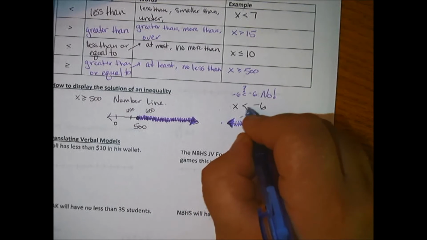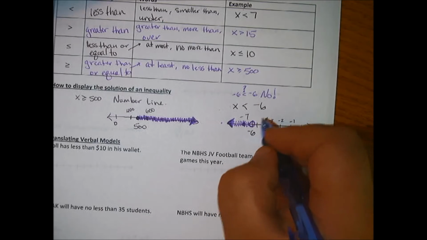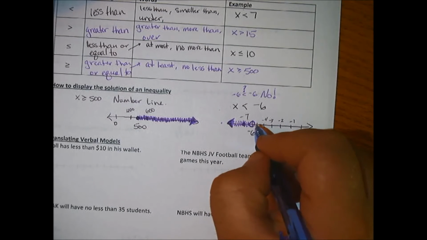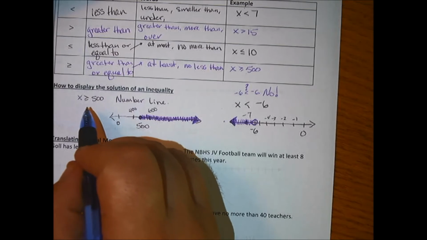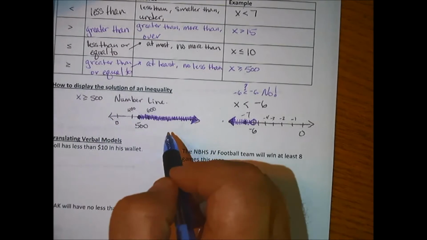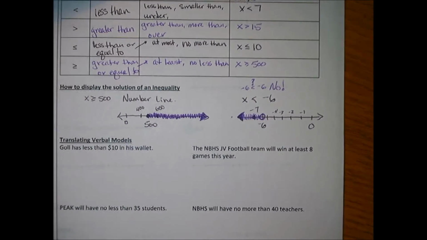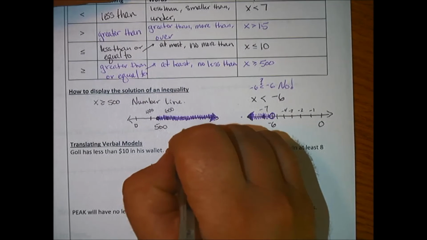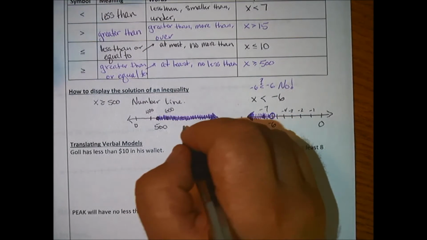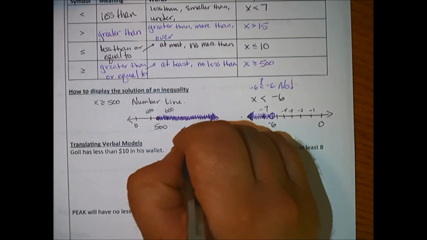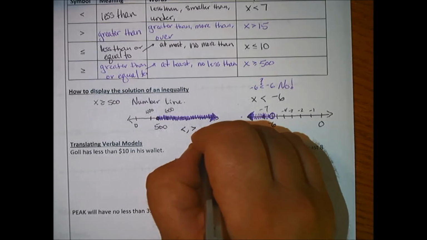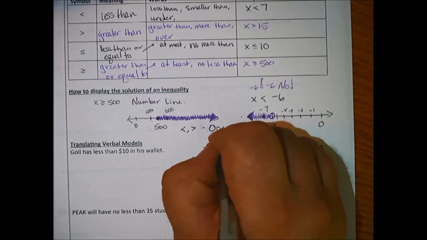So if you have this less than or even a greater than symbol, you're going to get an open circle there. If it's greater than or equal to or less than or equal to, we're going to have a closed circle. That's worth writing down. Okay? And I'll just say that less than and greater than will be an open circle.